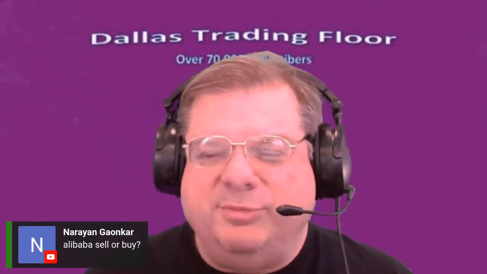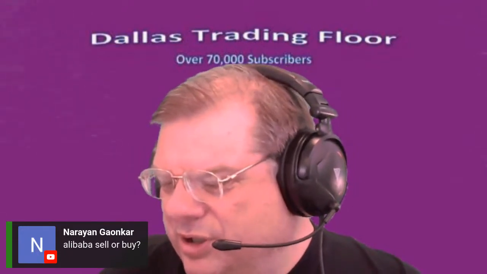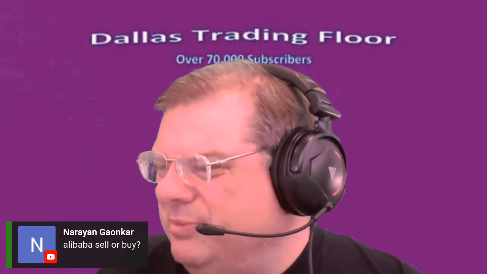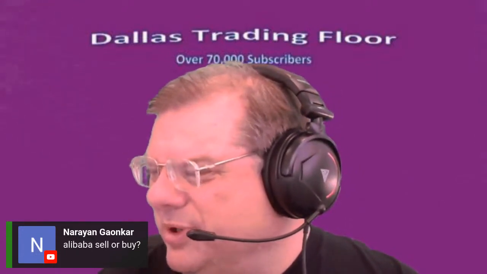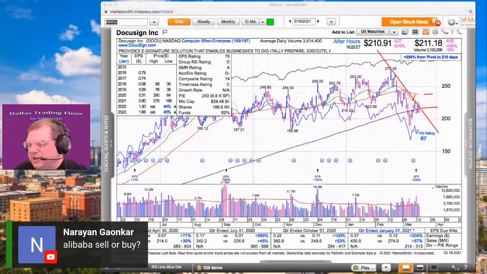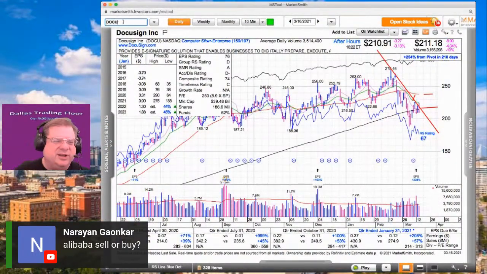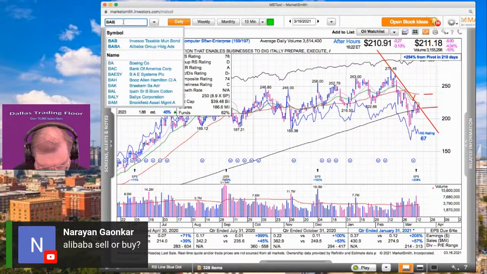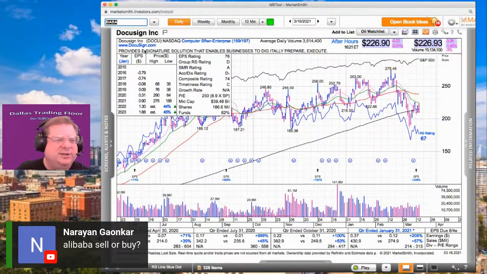Alibaba. Here's the thing about Alibaba. I think it would probably be a good time for you to look at maybe changing your portfolio configuration a little bit. I think it's a little bit out of favor, and you just don't want to necessarily be in it. Let's look at the Alibaba chart again. BABA, of course, is the symbol.